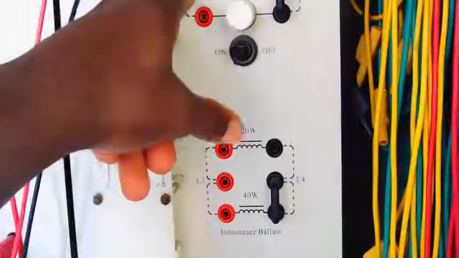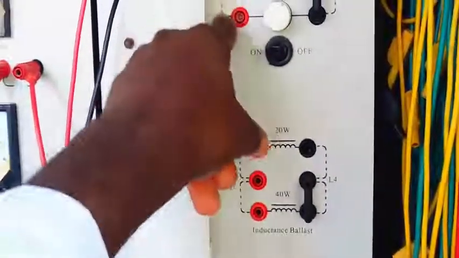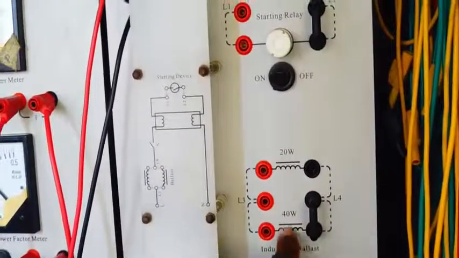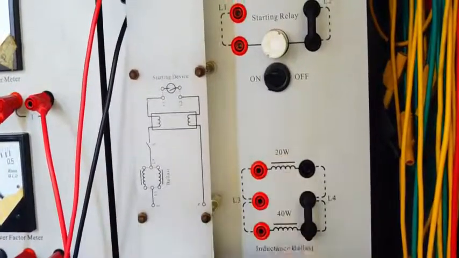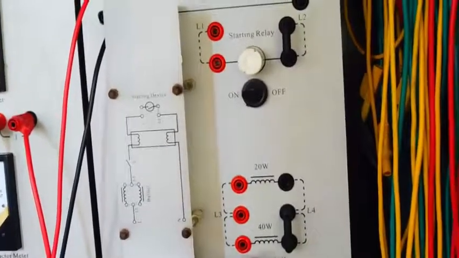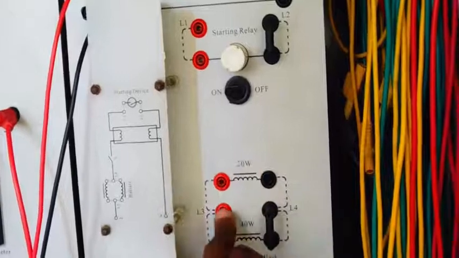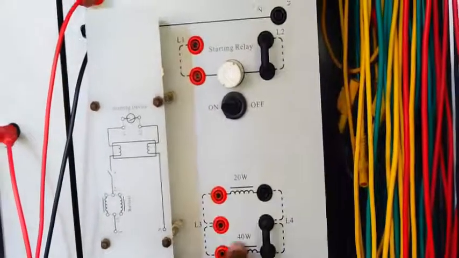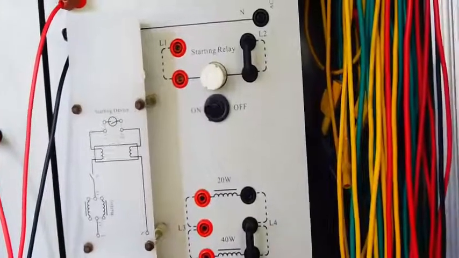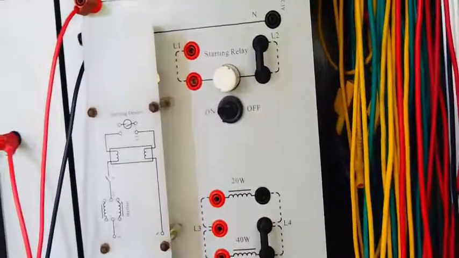So these are the dotted lines we are seeing over here. We need to close all the dotted lines. For this one we have a 20 watt and a 40 watt. If you want to take the 20 watt, we'll pick it from here, then take it from here. If you want to take the 40 watt, we'll pick it from here to here. So you close the dotted lines. We select one wattage.